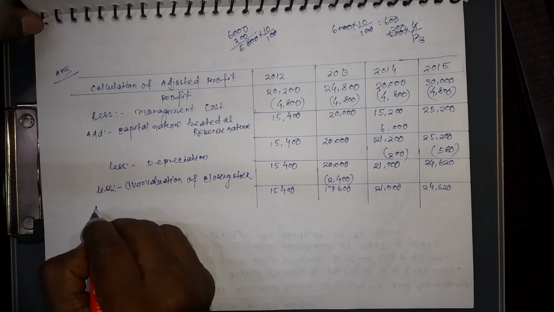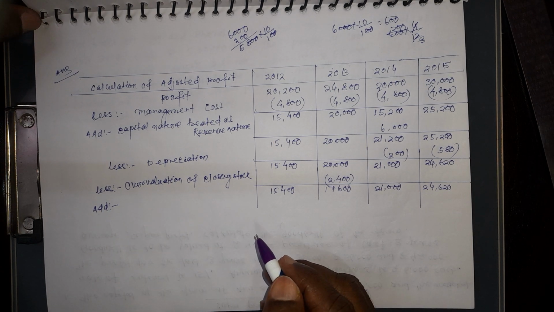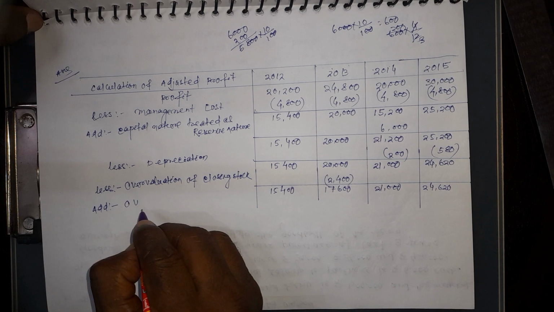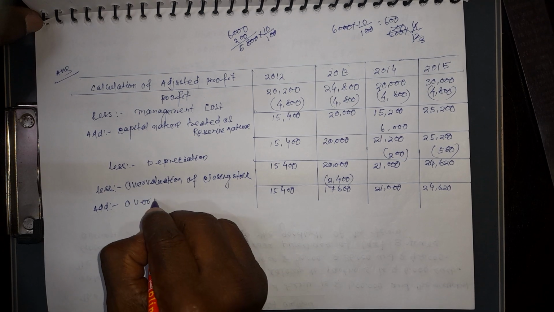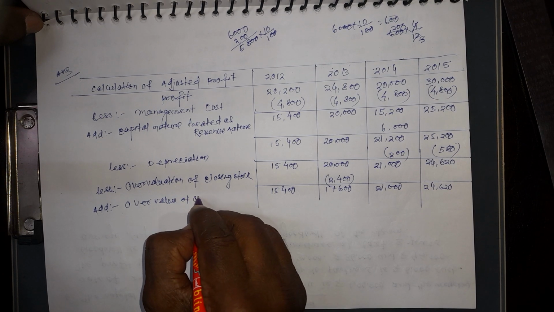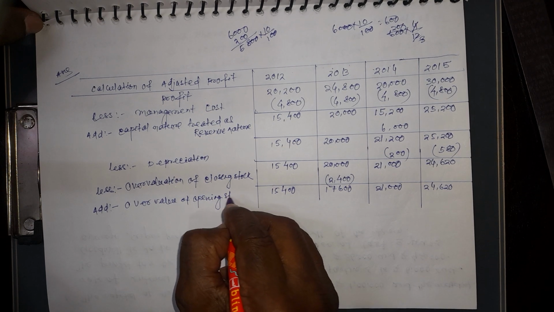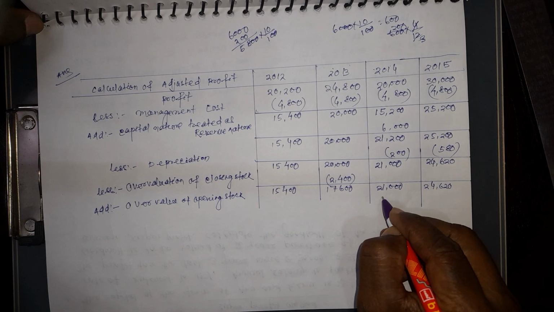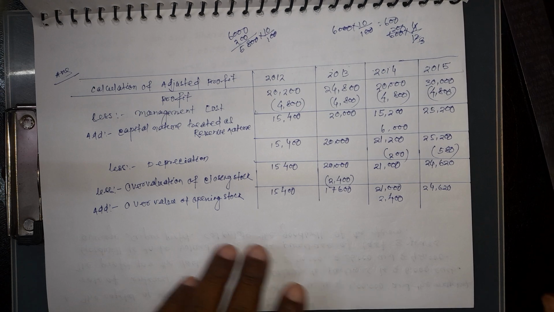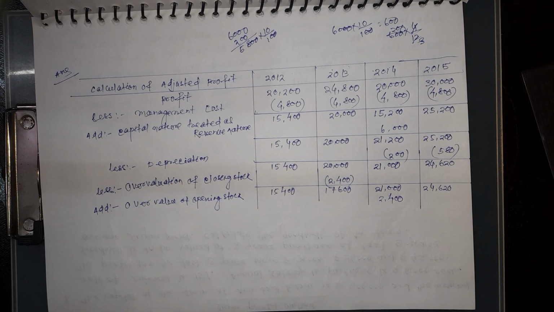So next year, our value of opening stock, so next year profit will be increased. Clear? Remember one thing, if undervalued is given, its treatment will be just the opposite. Clear?